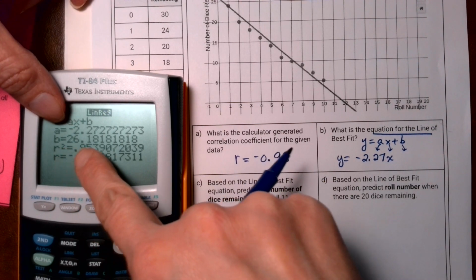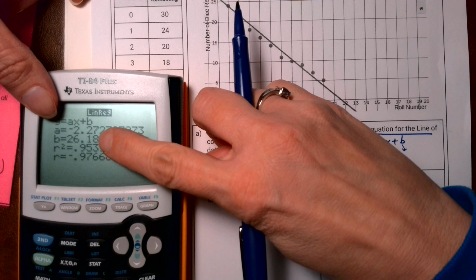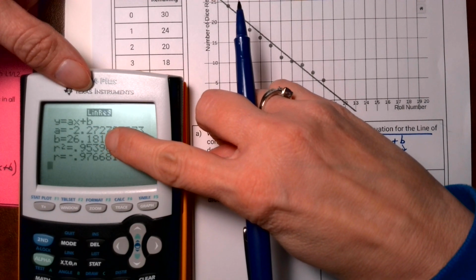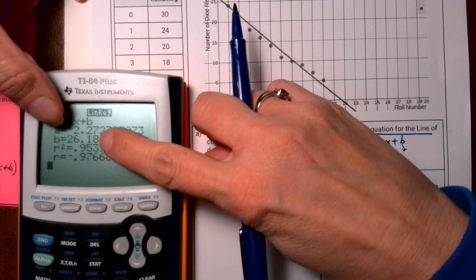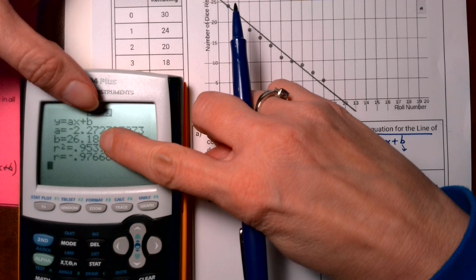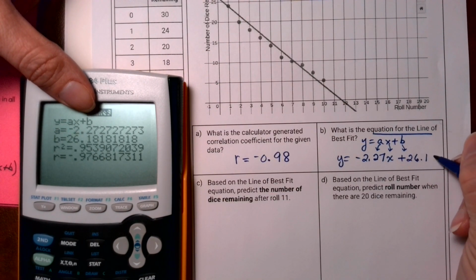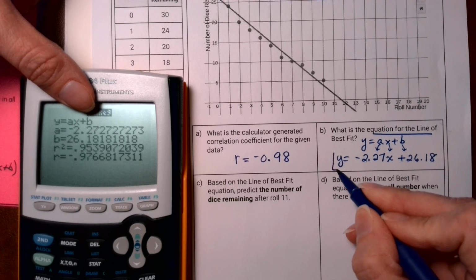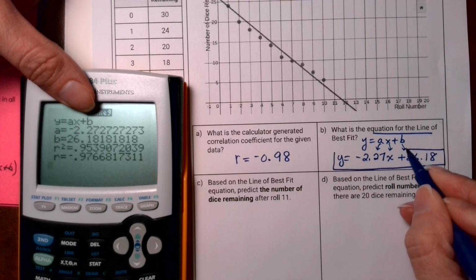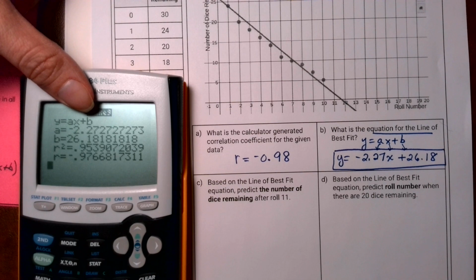The b number right here, I'm going to round to 2 places. The number under my finger is small, so I'm going to keep it as 26.18. So y equals negative 2.27x plus 26.18. That is the equation for the line of best fit.